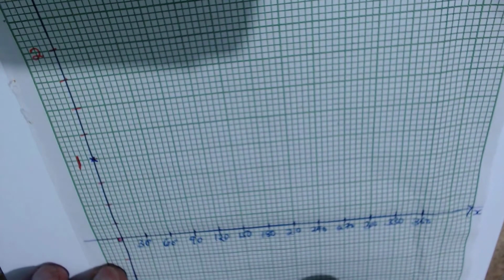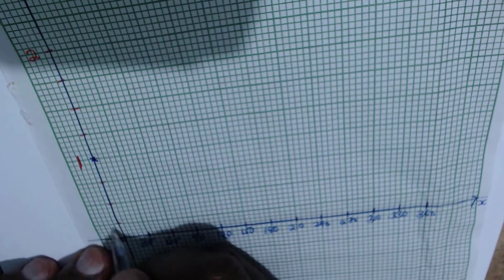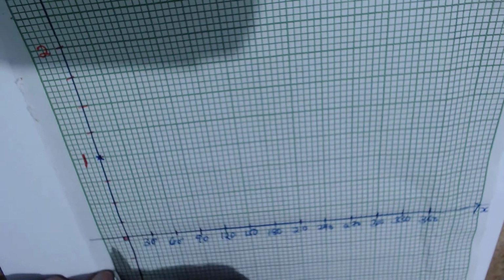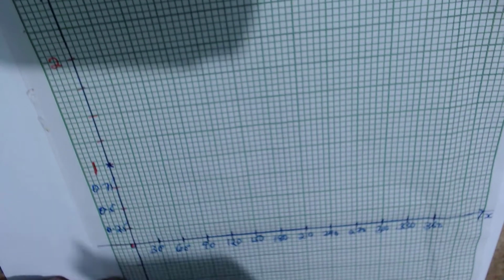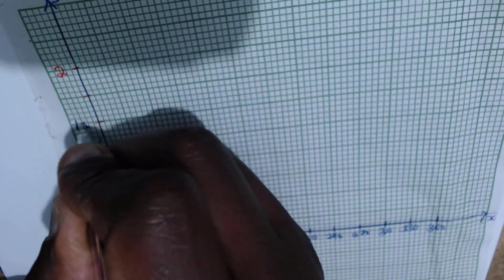We need to understand the size of one small square. If 4 centimeters represent 1, then 1 centimeter is 0.25. So we have 0, 0.25, 0.5, 0.75, 1, 1.25, 1.5, 1.75. Going down, negative 0.25, negative 0.5, negative 0.75, negative 1, negative 1.25, negative 1.5, negative 1.75, and finally negative 2.